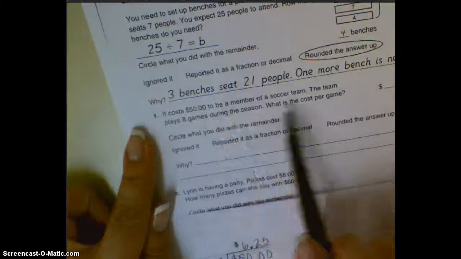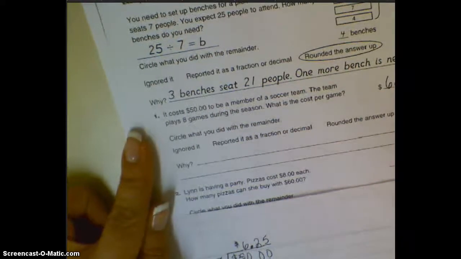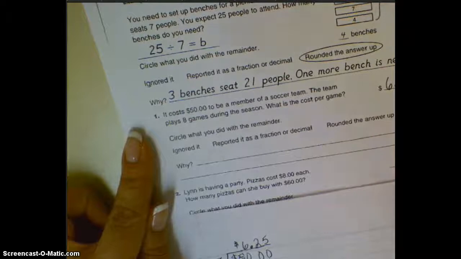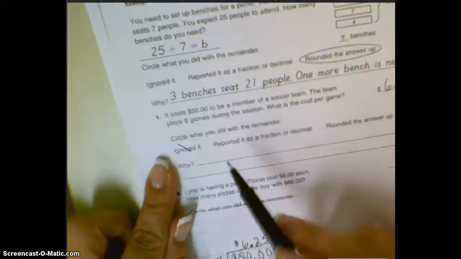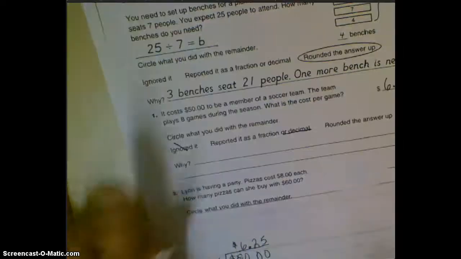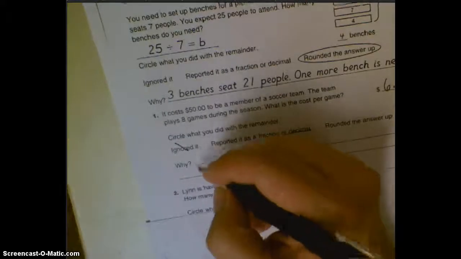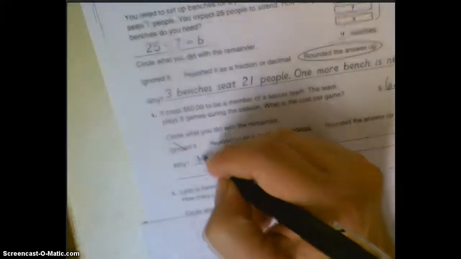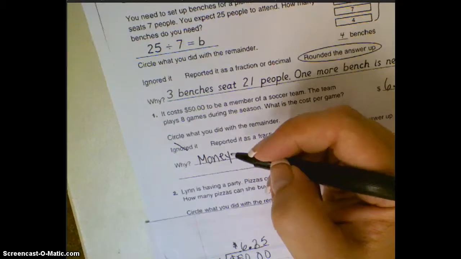So it costs $50 to be a member. What is the total cost per game? $6.25. So did we ignore the remainder? Nope. We didn't throw it away. Did we report it as a fraction or a decimal? Yes, we did. We went with the decimal method because it was money. Why? Because money can be split easily. Well, not always, but in this case, money could be split.